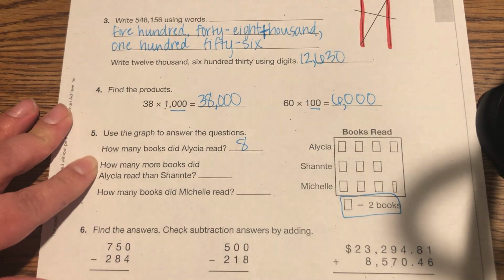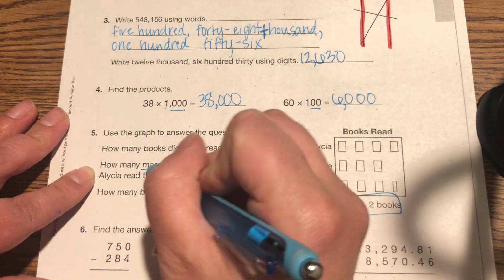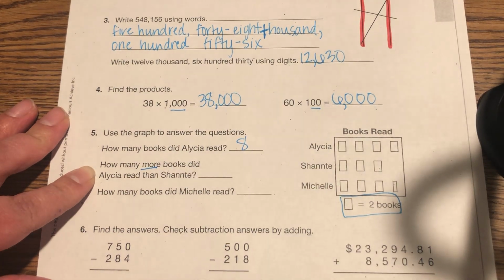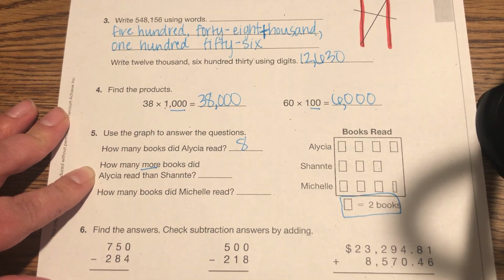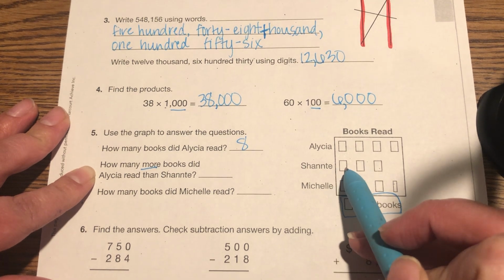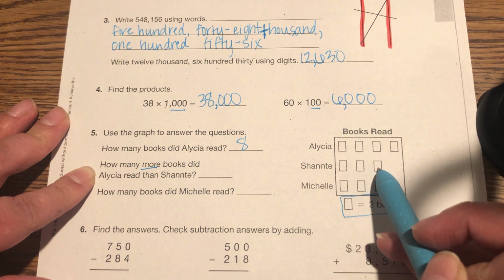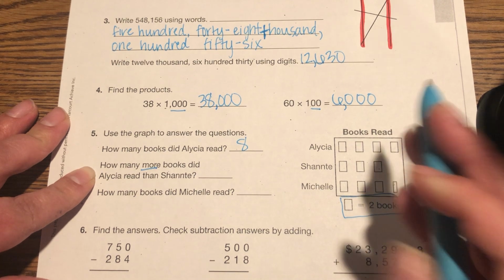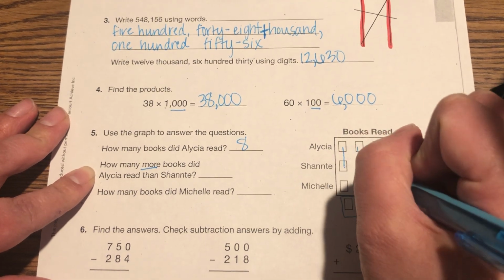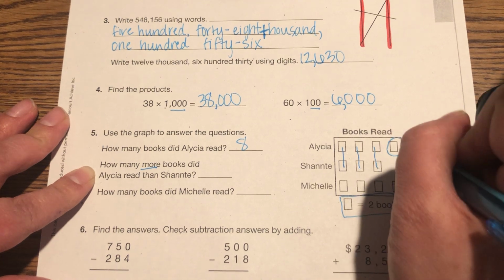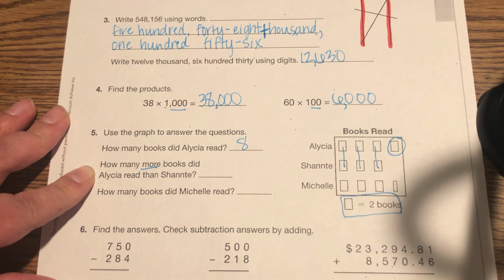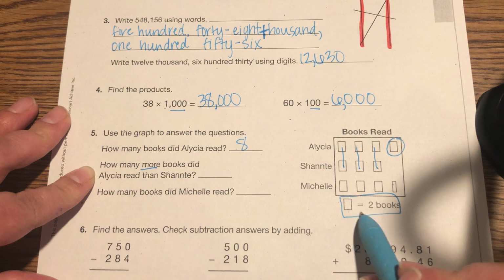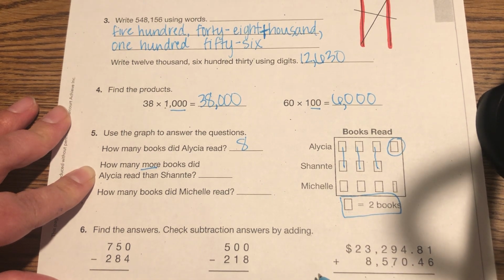8. How many more books did Alicia read than Shantae? Okay, so first let's see what Shantae read. 2, 4, 6. Okay, but I'm also going to line these up, circle what's left. Is it 1 book? It is 1 book, but 1 rectangular book equals how many? 2.